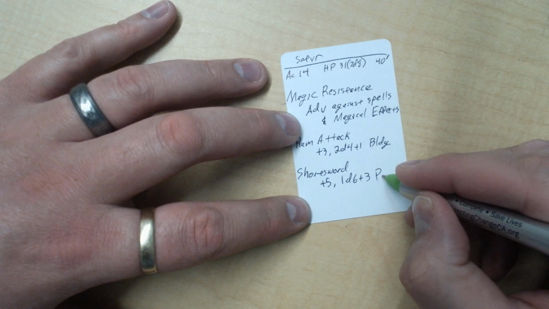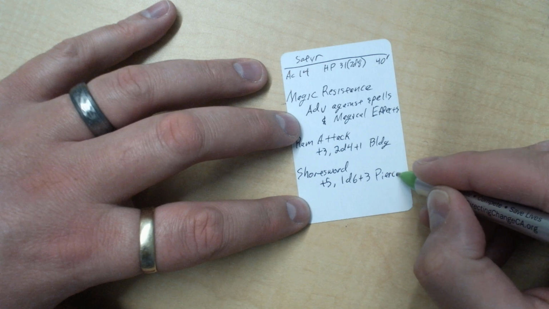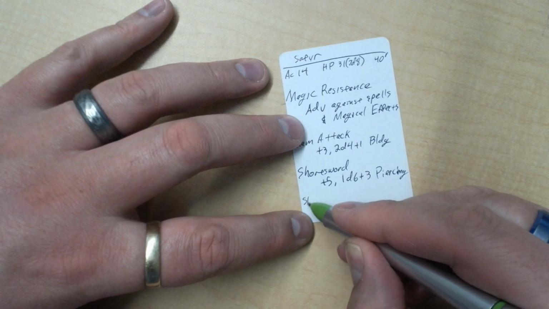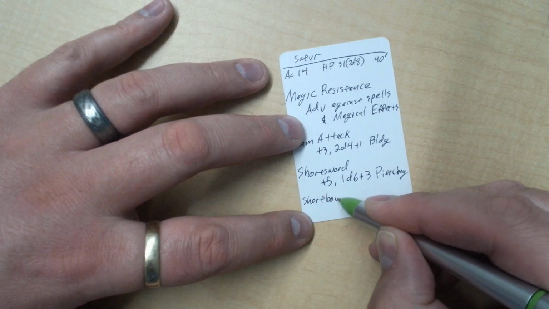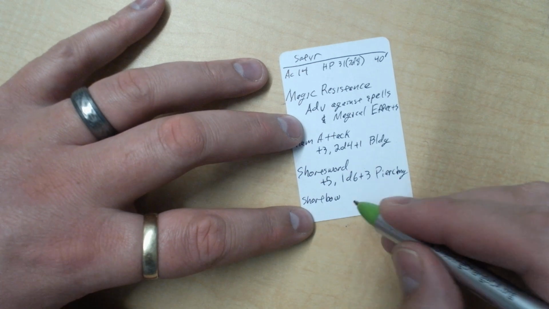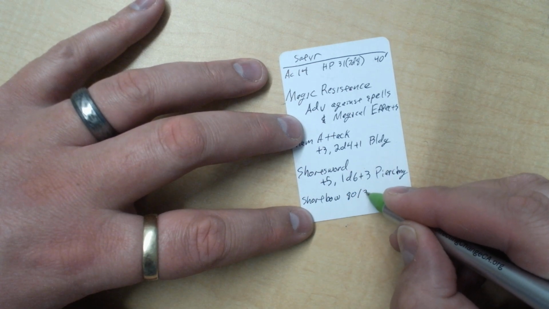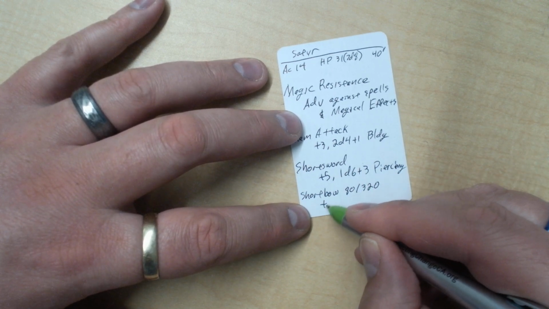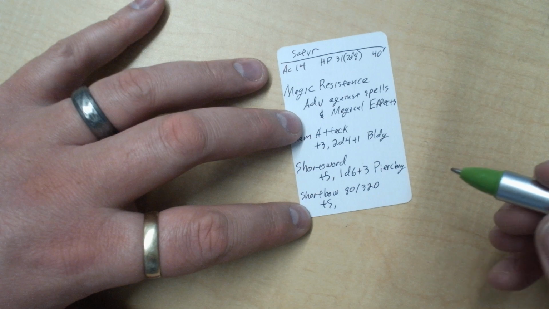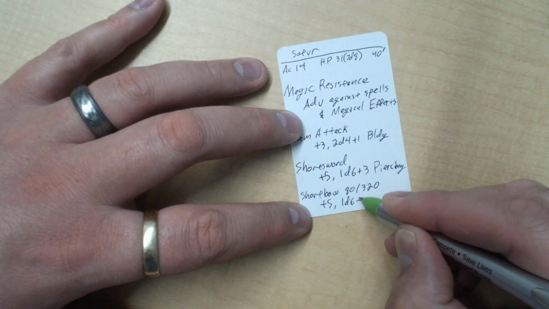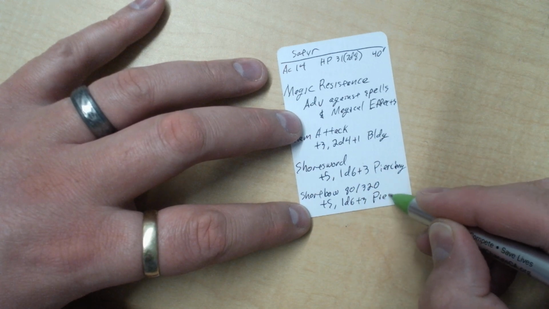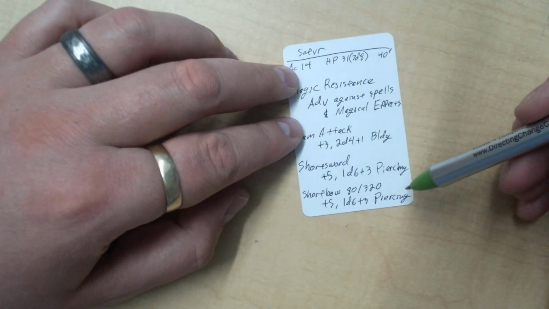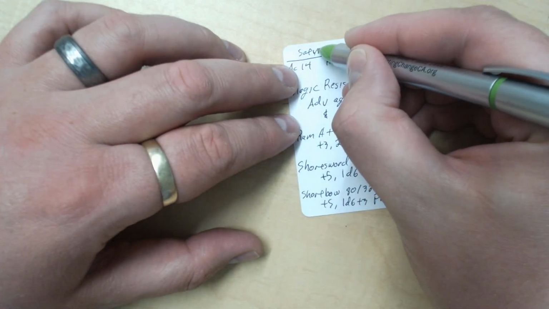How do you abbreviate piercing? I don't know. Well, I know what that says. And then short bow. Okay. And a short bow actually has a range. So I'm just going to put the range on the same line as short bow. We have a +5, and that is 1d6 plus 3 piercing. So even a more complicated stat block you're able to put on a card like this.